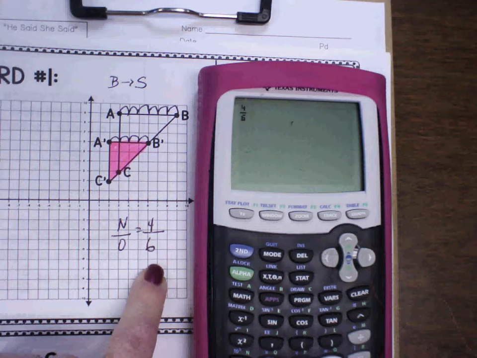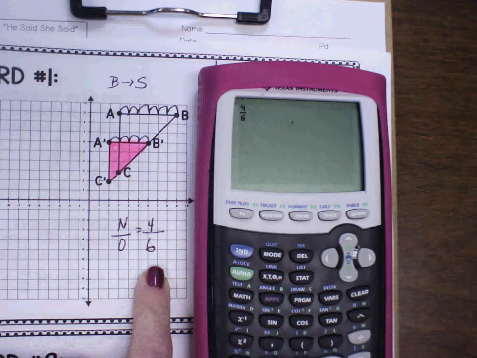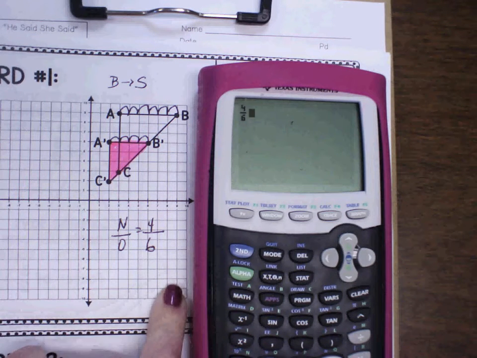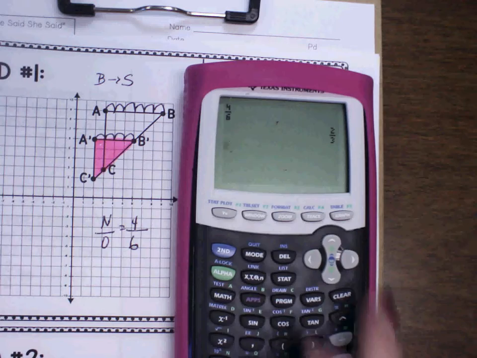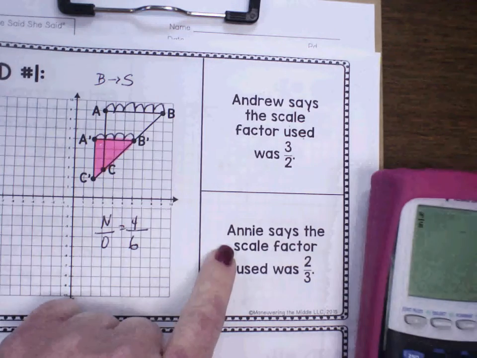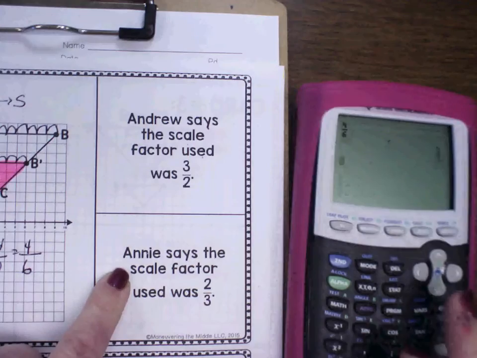What's the old one? 1, 2, 3, 4, 5, and 6. And we're going to tell the calculator to simplify it for me. 4 over 6. Especially for those of you that don't know how to do it.